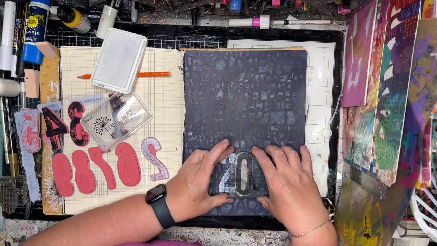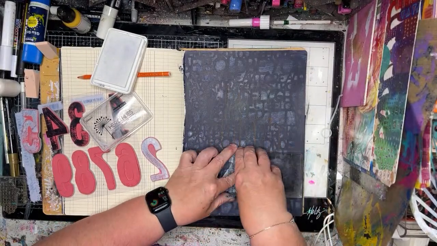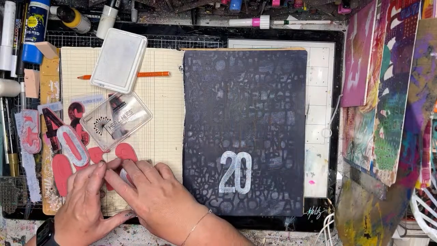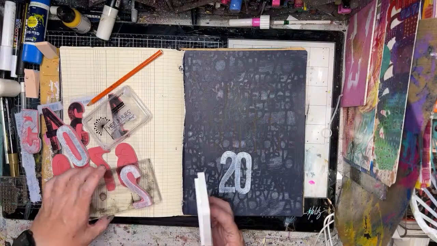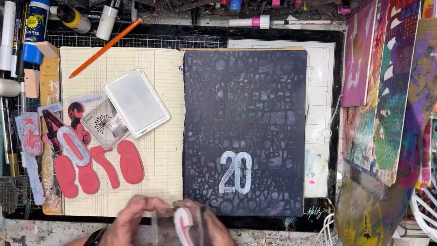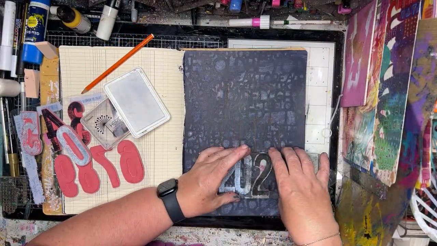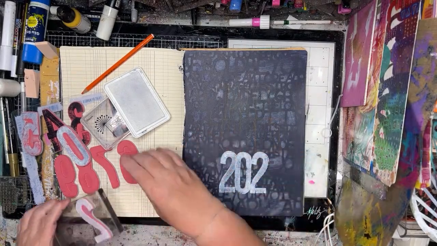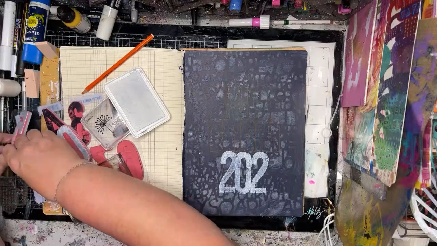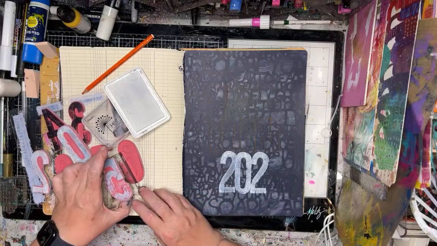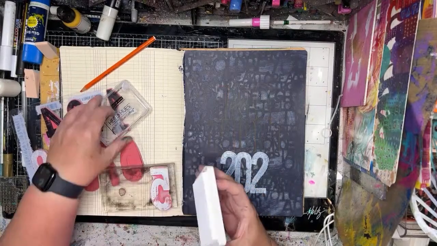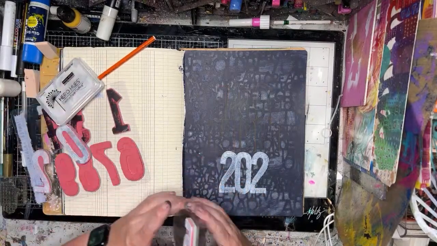So again, that's why these Tim Holtz ones, because they're closely cut, you can sort of see how they overlap together. Forest Run. Do that.